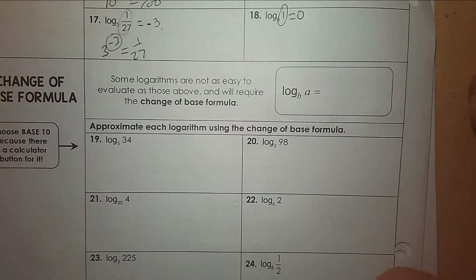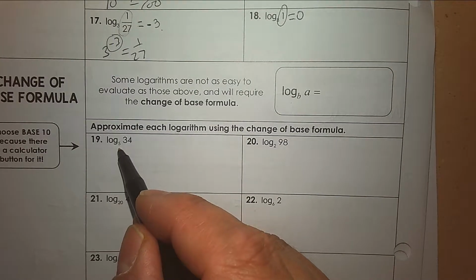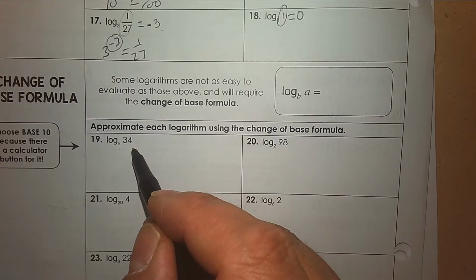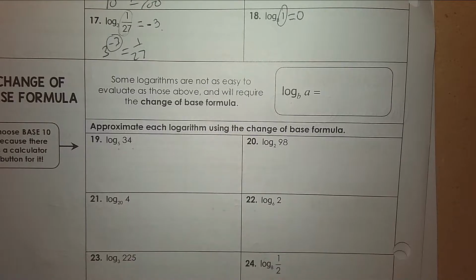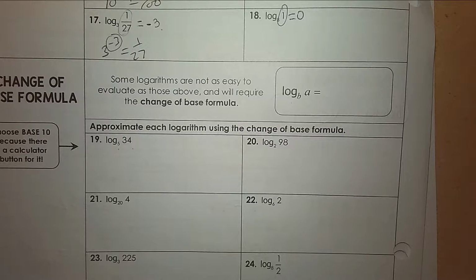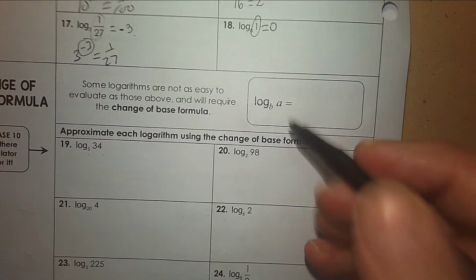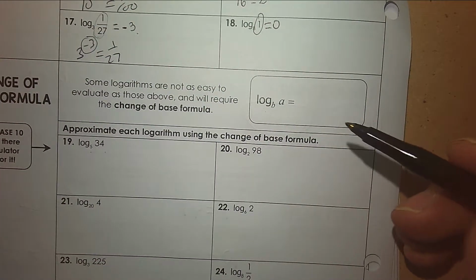Do you know that there are times where there's not a rational answer to this? Like if I said, look here, 5 to what exponent equals 34, you go, wait a second, 5 squared, 5 cubed, I don't understand. Well, that's because you're just thinking about whole numbers. There could be an irrational number, but how do I find it? And the answer is I'm going to teach you how to use your calculator. So, if I want to evaluate a logarithm with my calculator, how do I do it?